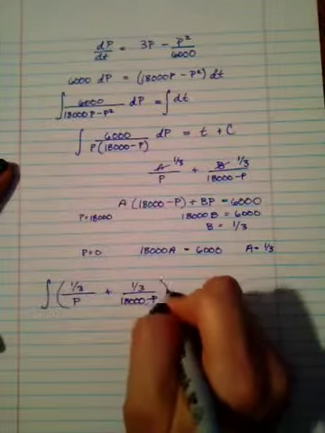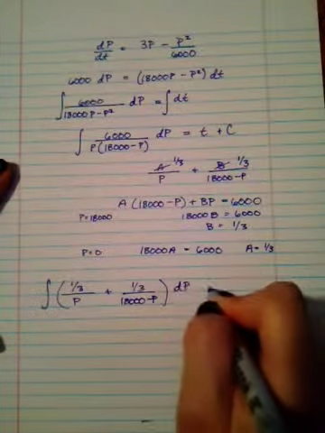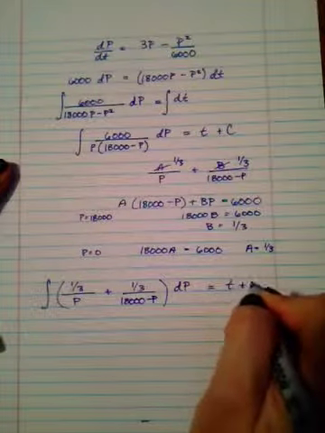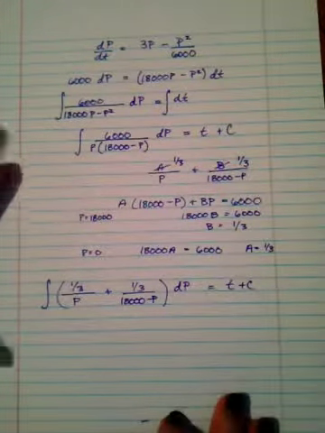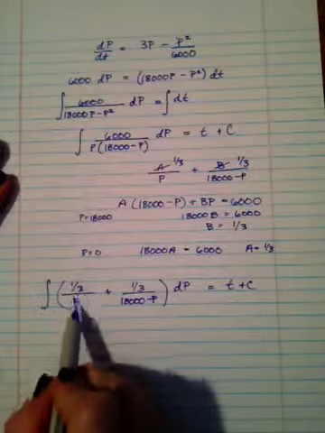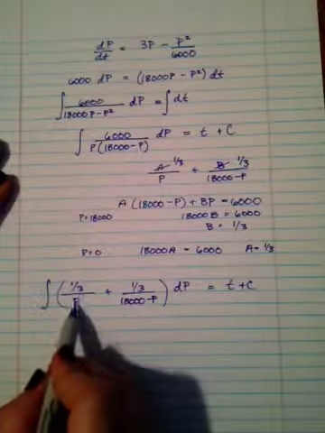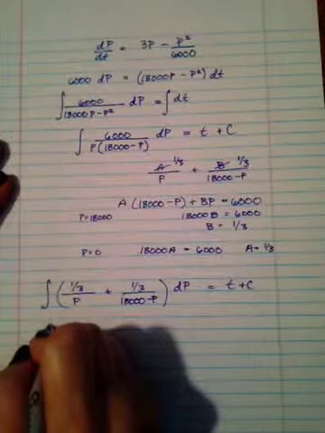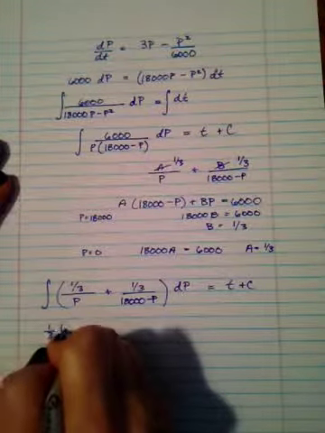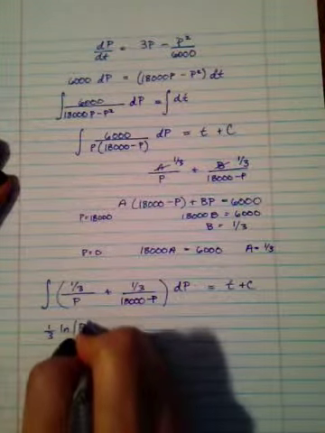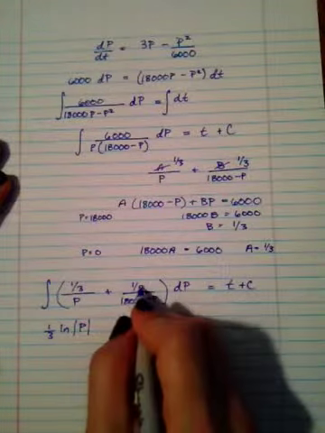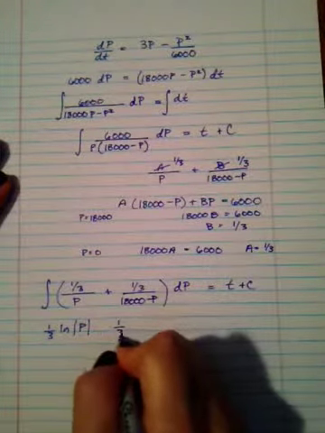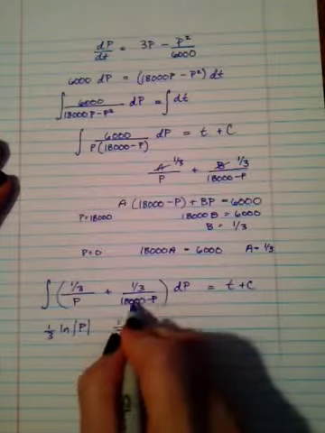We're integrating this with respect to p, and I know that still equals t plus c because I integrated the right-hand side. Okay, this is logarithmic. So I have my p in the denominator, it's p to the negative 1, so this will be 1/3 the natural log of the absolute value of p. And then I look at this, I'm going to have another 1/3, but this one is u substitution.